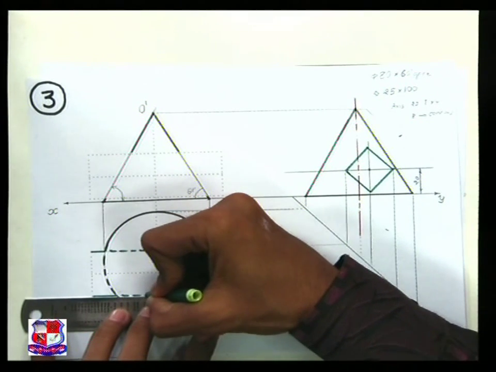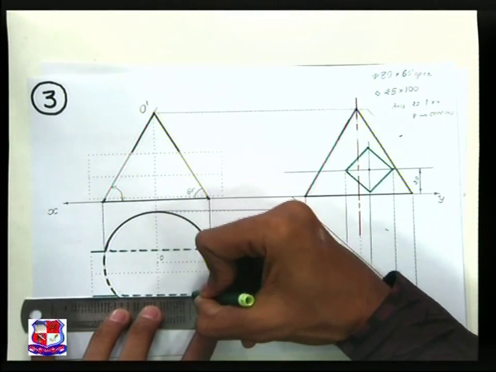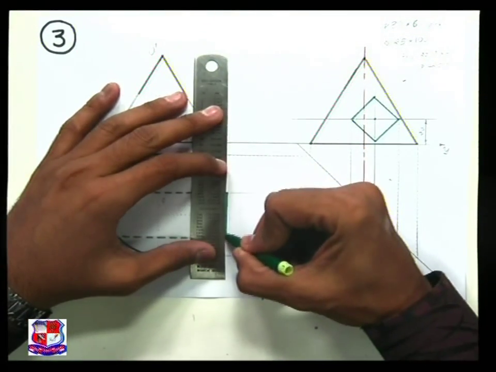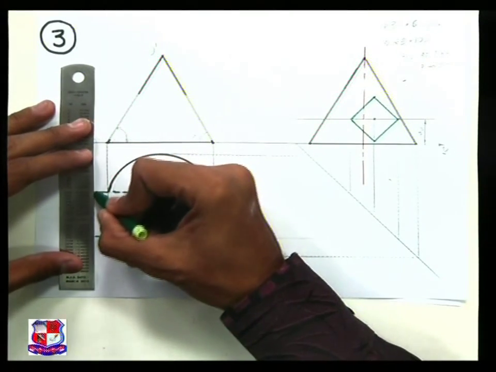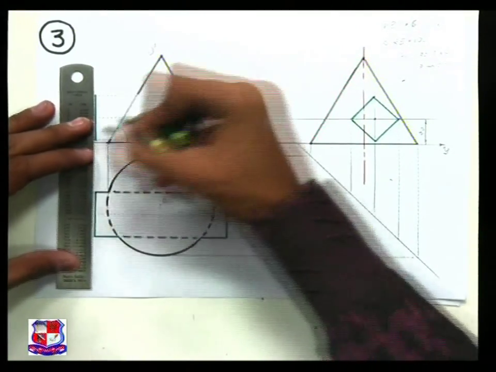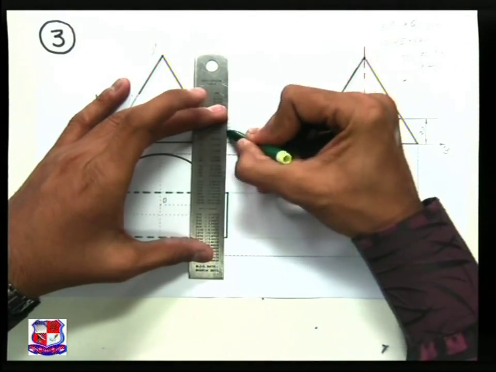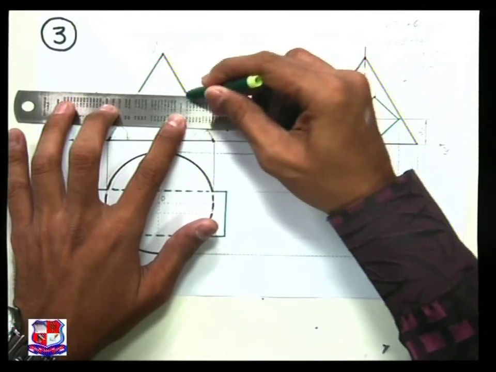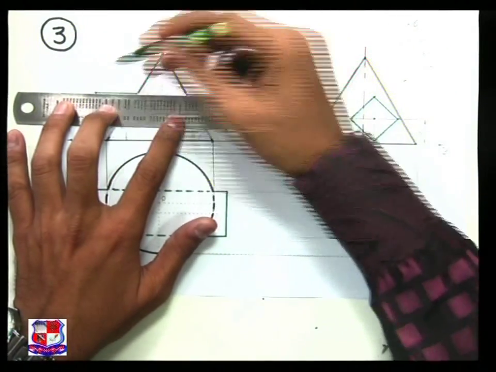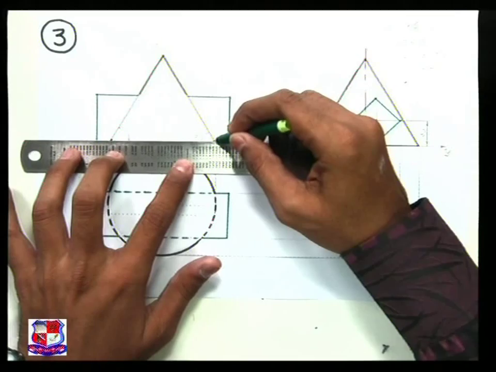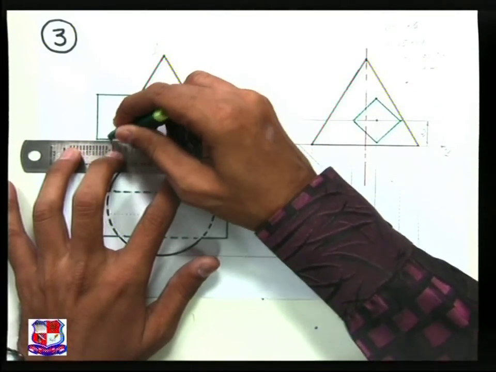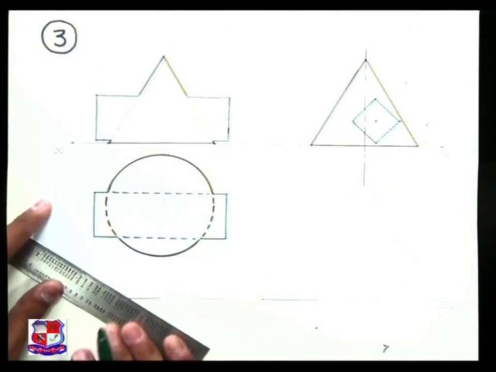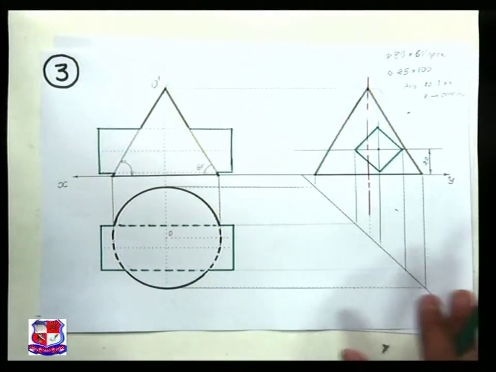We have drawn these dotted lines, assuming that it is fully invisible. Actually it would be visible, so we have to find out the point up to which it is visible. So this is its front view and this is its top view. In front view also, with the same analogy, it is visible up to this end, this one, and up to this end. So these are the three views of both the solids.